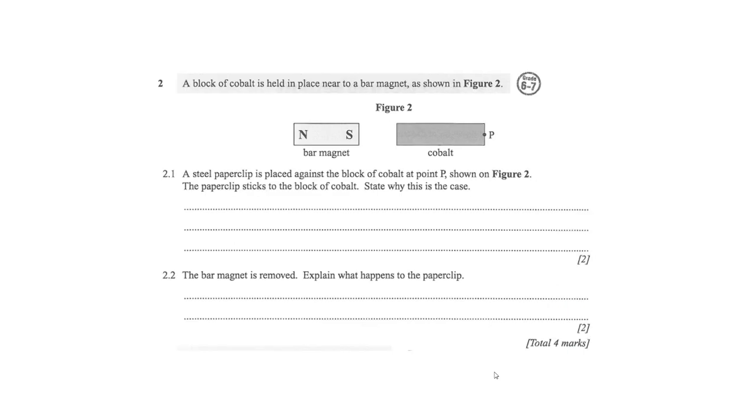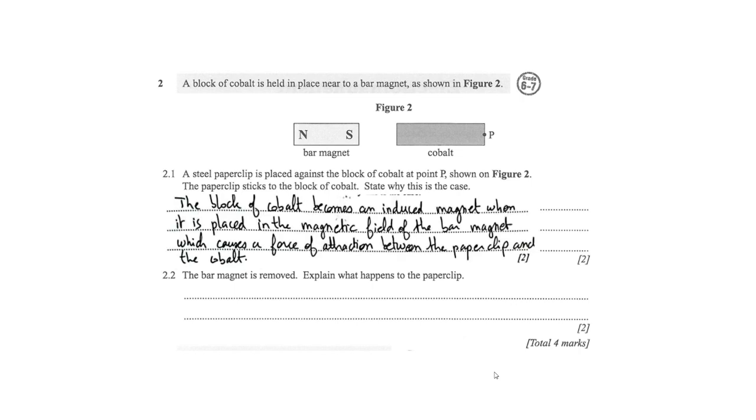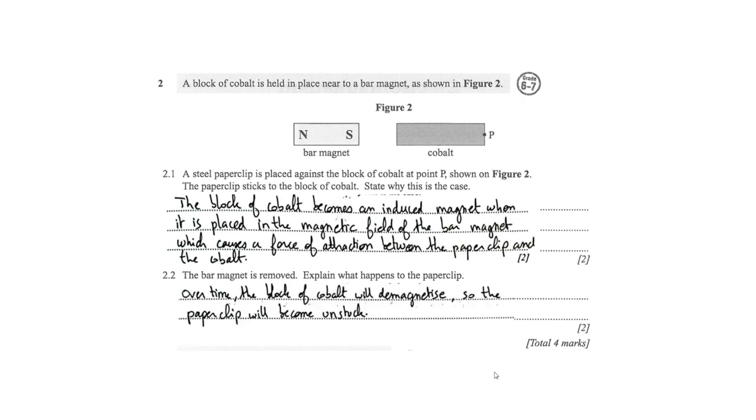A block of cobalt is held in place near the bar magnet shown in figure 2. A steel paperclip is placed against the block of cobalt at point P shown on figure 2. The paperclip sticks to the block of cobalt. State why this is the case. The block of cobalt becomes an induced magnet when it is placed in the magnetic field of the bar magnet. All the domains are going to align. That's because of the force of attraction between the paperclip and the cobalt that it is stuck to.